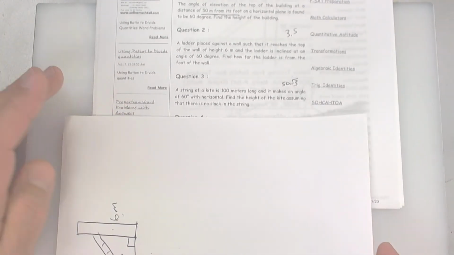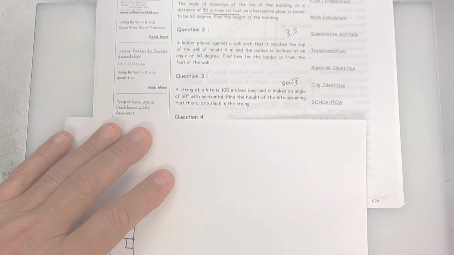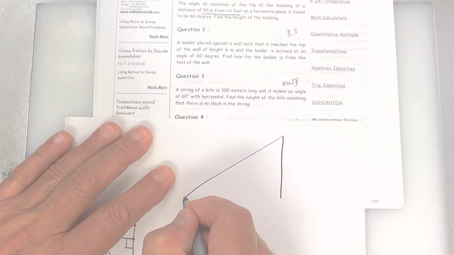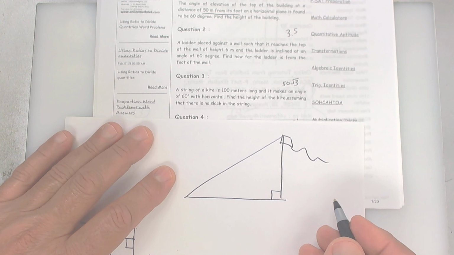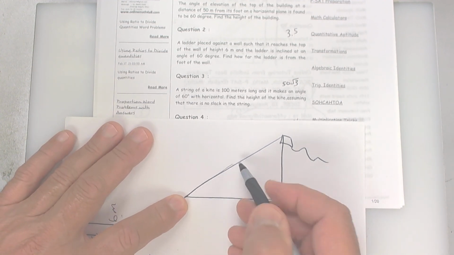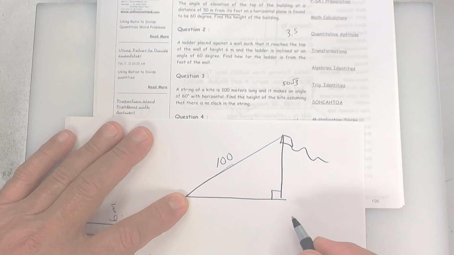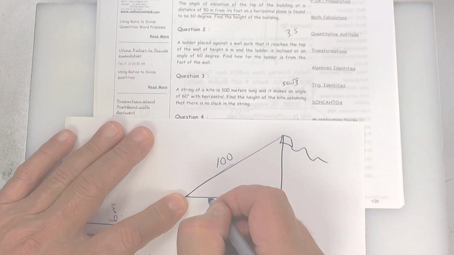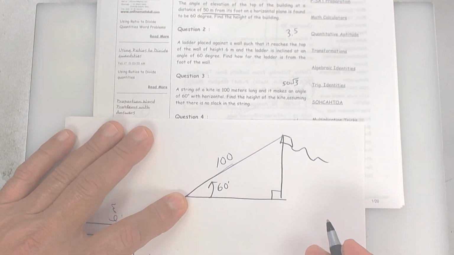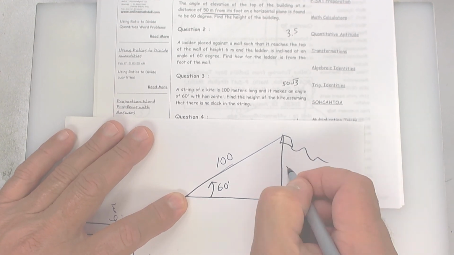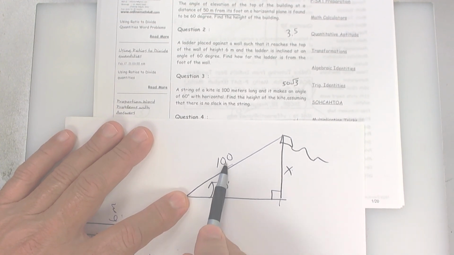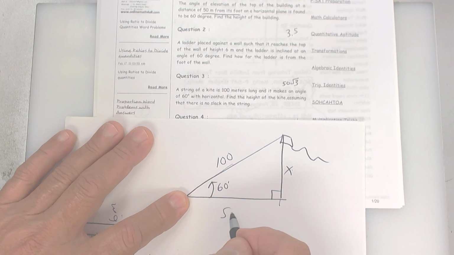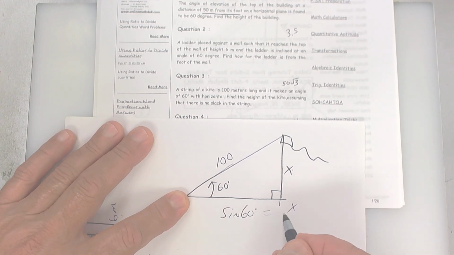I'll just do one more with you. The string of a kite is 100 meters. Here is your right triangle. Here's your kite way up here. I'm sure all of you have flown a kite. The string is from here to here, so that's 100. And the angle with the horizon is 60 degrees. So we want to do 60 degrees here. It looks like they keep using 60 for some reason. Find the height of the kite. The height of the kite is straight down. On this one, it looks like opposite over hypotenuse. That would be sine. So the sine of 60 degrees is equal to opposite over hypotenuse.